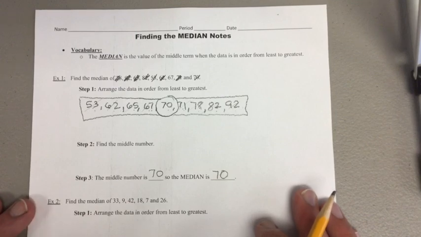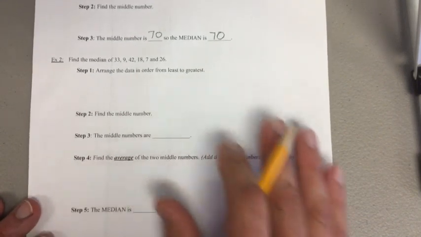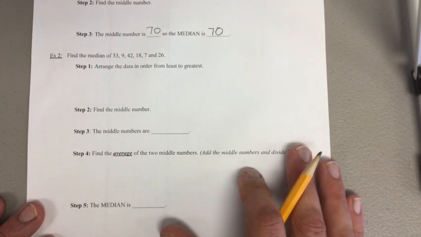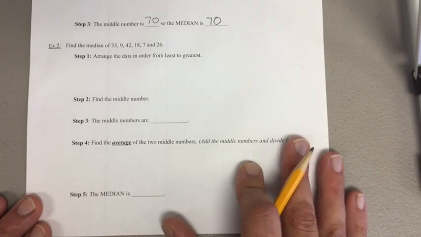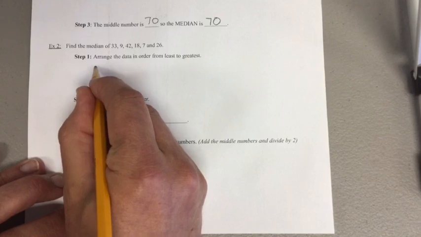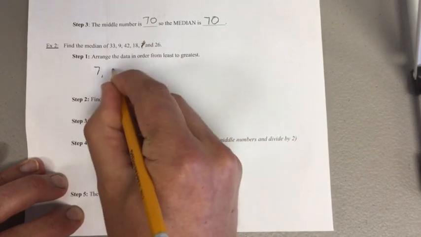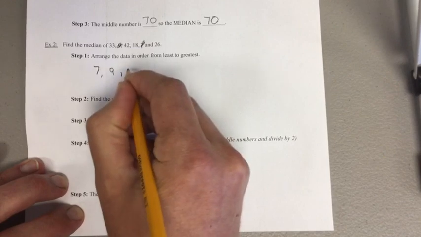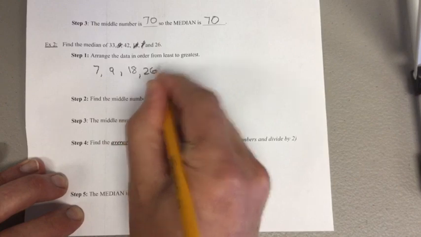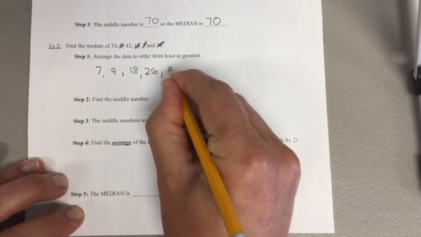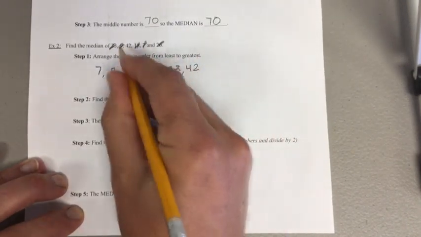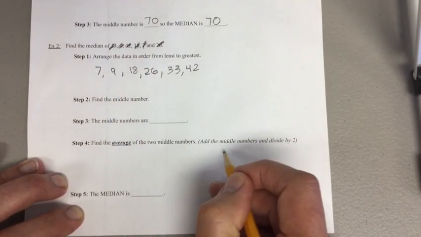Now, our next problem, we're going to be looking at a data set that has an even amount of numbers. So I will begin absolutely the same as before. I will begin to lay out my values from least to greatest, organizing them and crossing them off as I go. I have 7 first, then I have 9, 18, 26, 33, and 42. Good, everything's been crossed off.